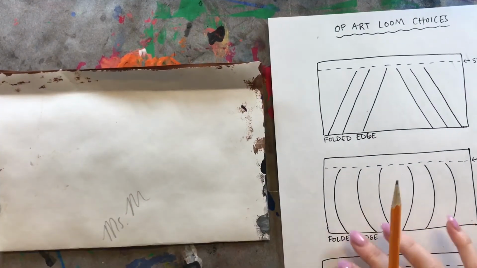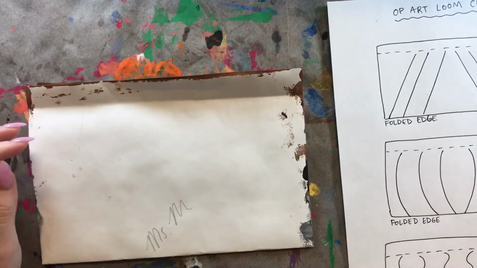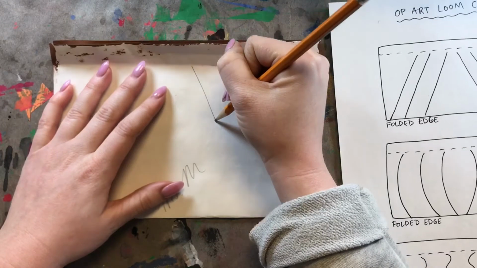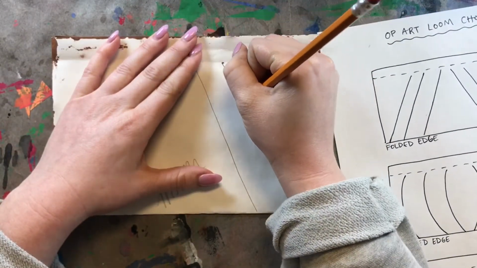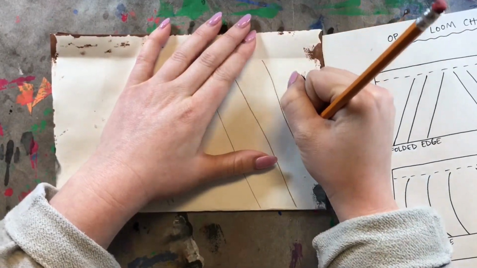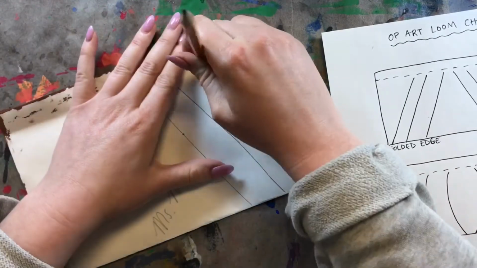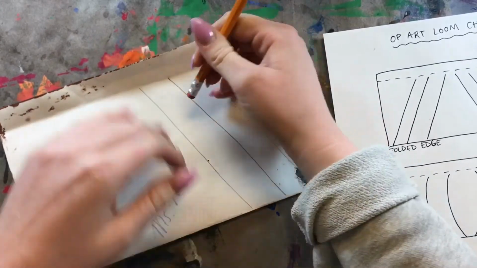If it helps you and you like to plan before you cut, because cutting is permanent, then you can take a pencil and you can kind of sketch out where you want to cut on your loom. I think this is actually a really good idea to do because we want to make sure we have enough room for each of our cuts. And this line here is actually going to the corner of my loom, and I don't want it to hit the corner exactly. So it's a good thing that I am drawing this out first.